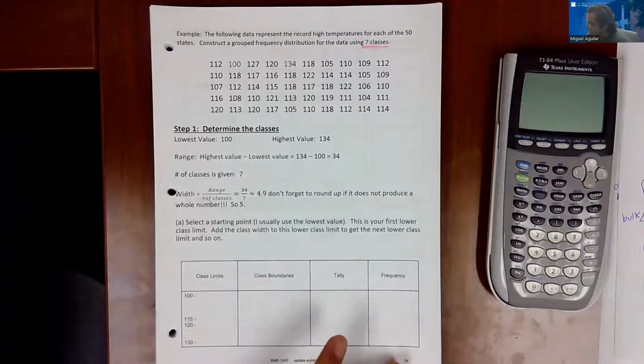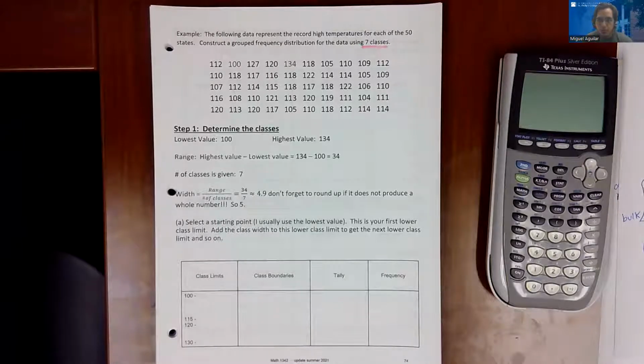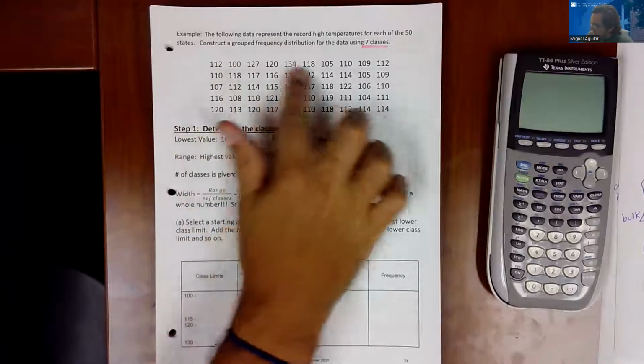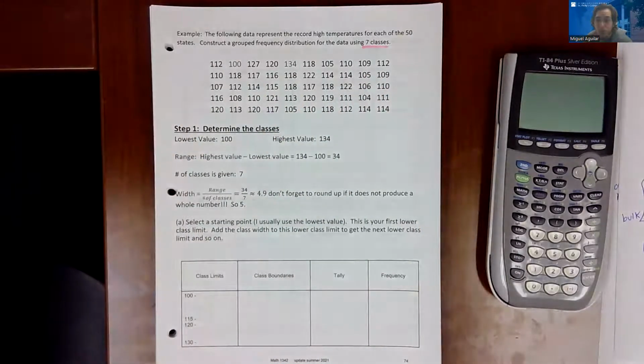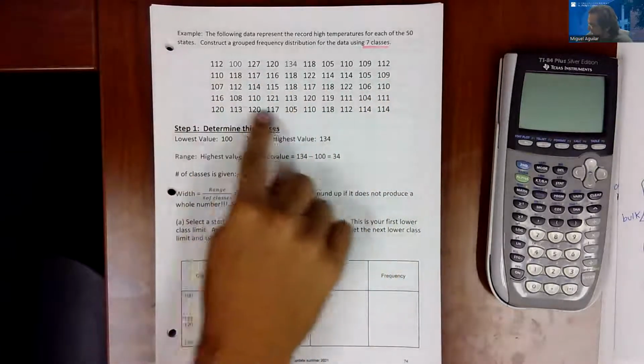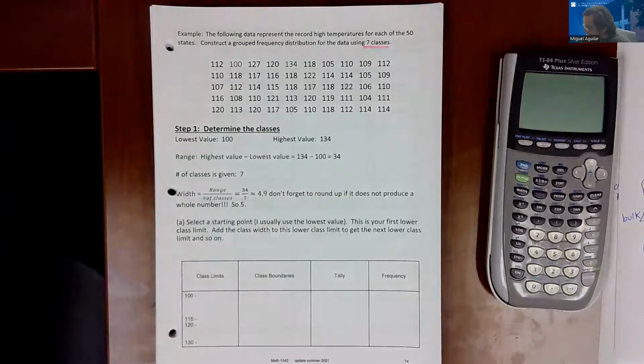So the first thing that we need to do is look through the data and assess what our classes should be. How should we construct them? The way we make that determination is by first looking at the highest and the lowest values in the data set. If you just run your eyes through these rows and columns of numbers, can you see what is the lowest value here in this set of 50 values?